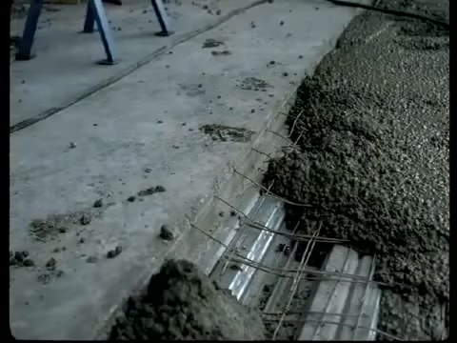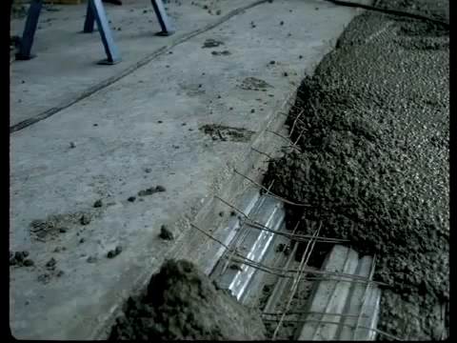Let's start with mesh. Welded wire mesh or fabric does little in controlling drying shrinkage cracks. The typical mesh used in slabs provides such a low percentage of steel reinforcement that it really doesn't do much. The one thing that it does is provide some assistance in preventing vertical offsets at cracks.